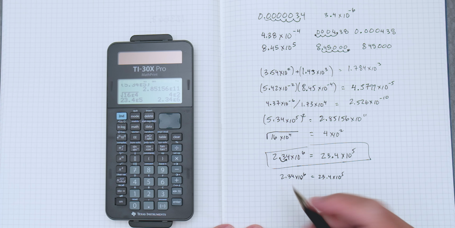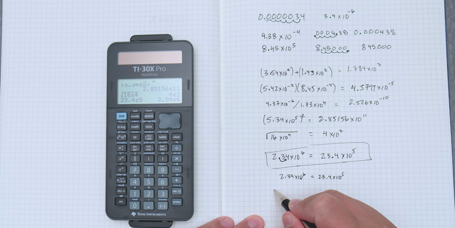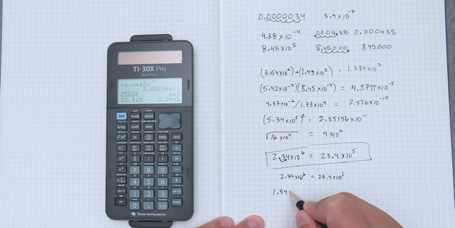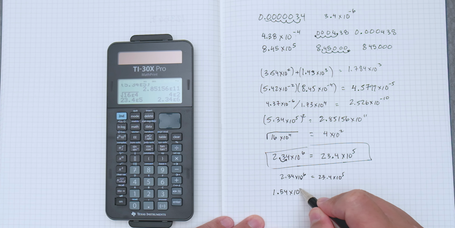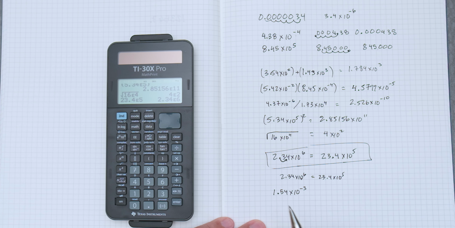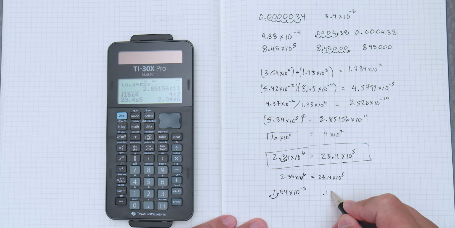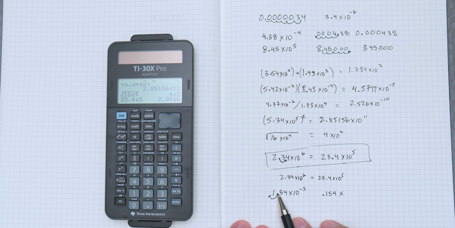And the other way, let's say you have 1.54 times 10 to the minus 3, right? If I move the decimal to the left for whatever reason, to be 0.154, it's going to be times what? Well, if I make this number smaller, because I'm moving to the left, then I'm going to have to make this bigger.